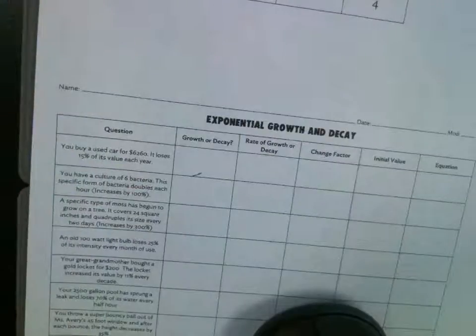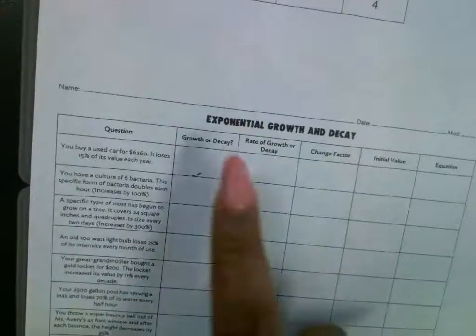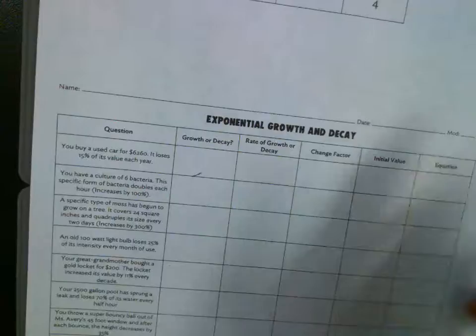What does the MOD mean? Next to the what? Where am I at? At the top where it says her name and whatnot. What's MOD? I don't know what that is.